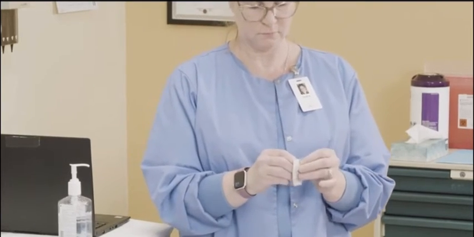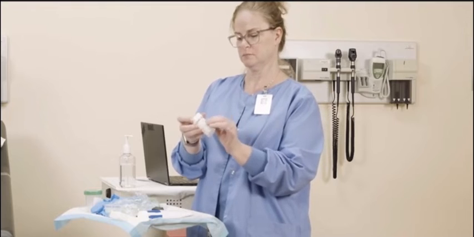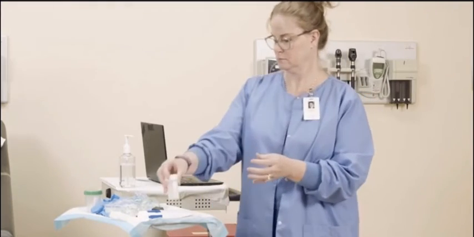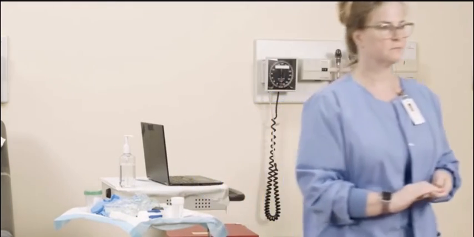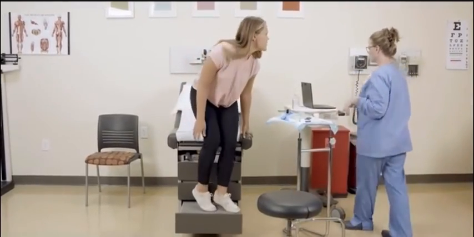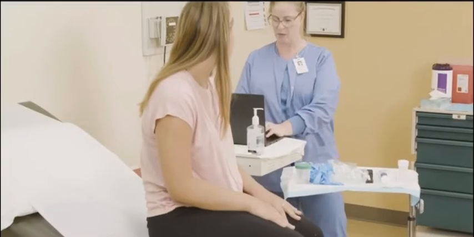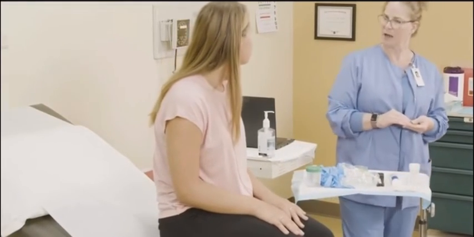Affix a label to the outside of the liquid-based container that includes the name of the patient, their date of birth, and date of collection, as well as any other identifying information. Greet the patient and verify their identity with 2 identifiers. State your name, your title, and the provider you work with. Explain the procedure and the reason for it using terms the patient can understand.